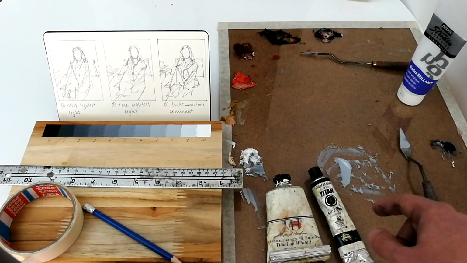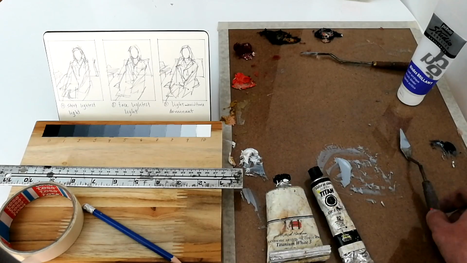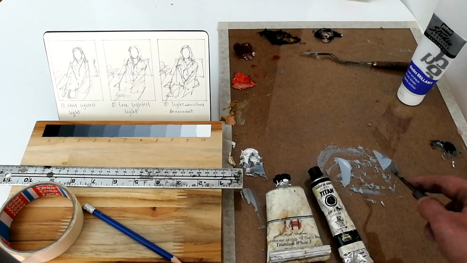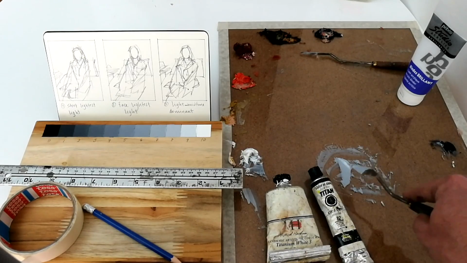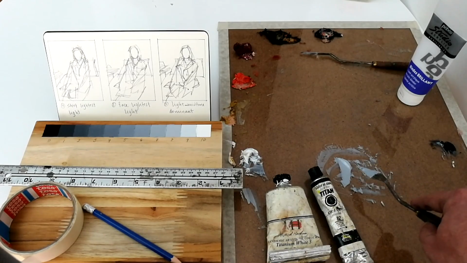I usually work with an open palette, so I'm only going to use this area of the palette for this exercise. But what I did was I pre-mixed my value 7, and I put it here, so that I know that that's going to be my darkest dark.